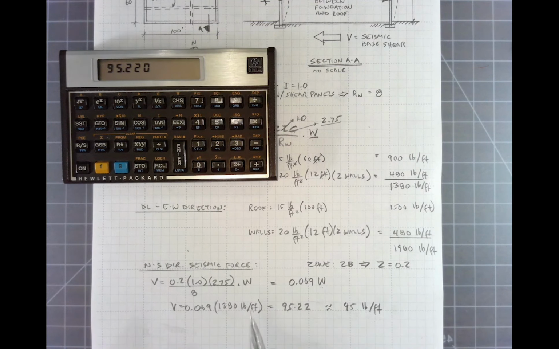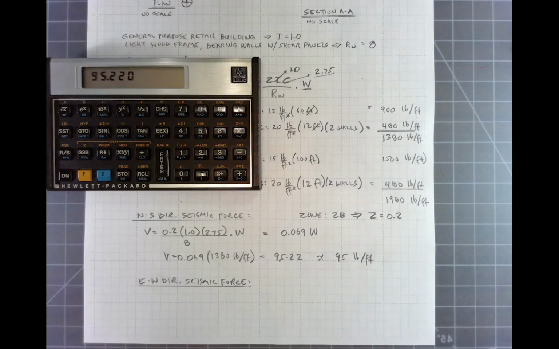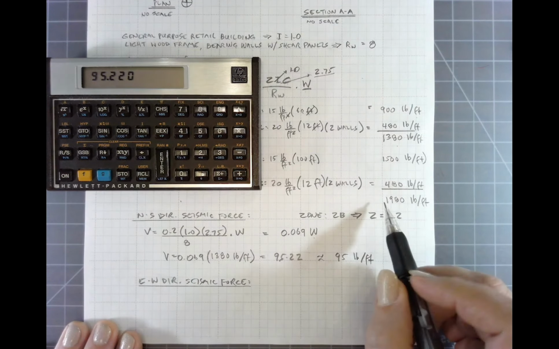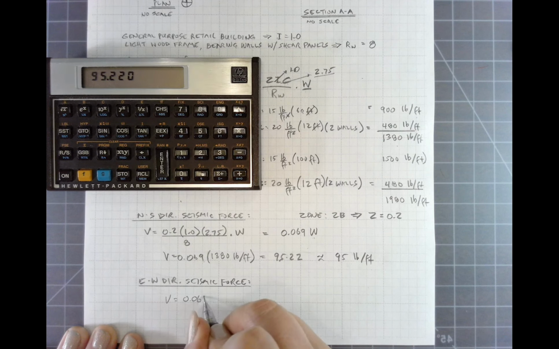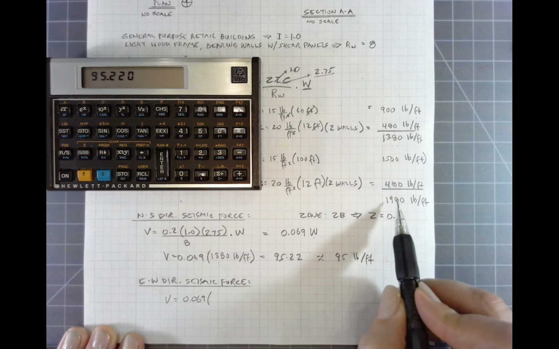Now we go in the east-west direction. Now we have the same 0.069, but our load is different. Now it's 1,980 pounds per foot.